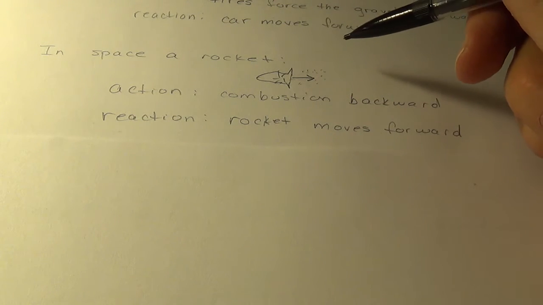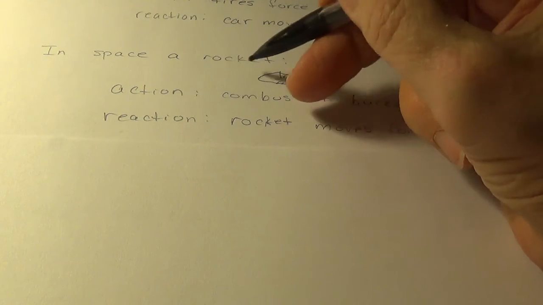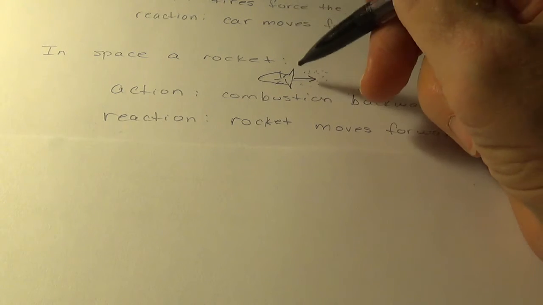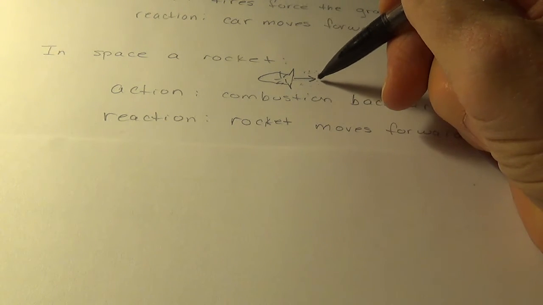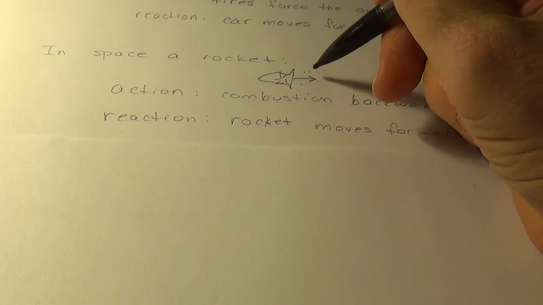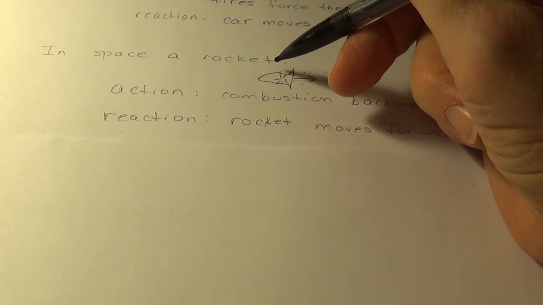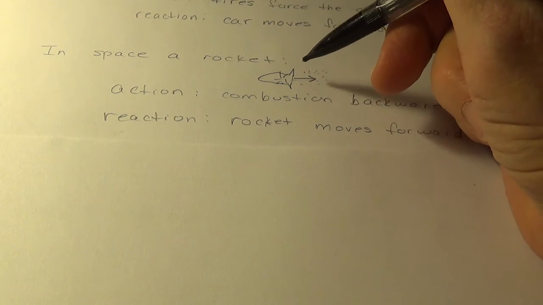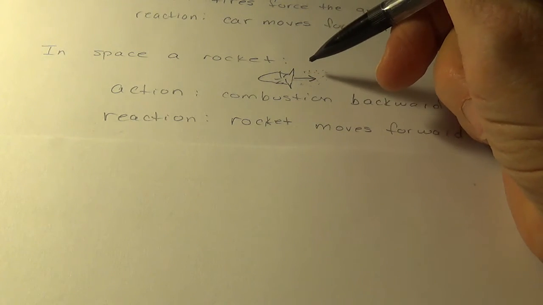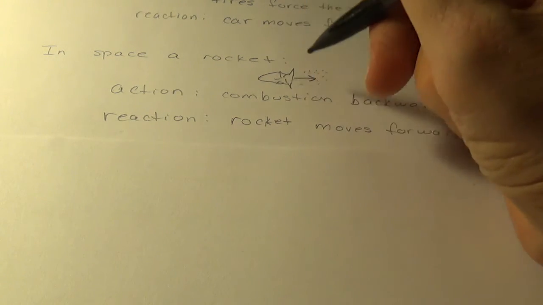That is not correct thinking. There are no, or very few, molecules in space, so this action-reaction pair, Newton's third law, is the only reason why this rocket will move forward.